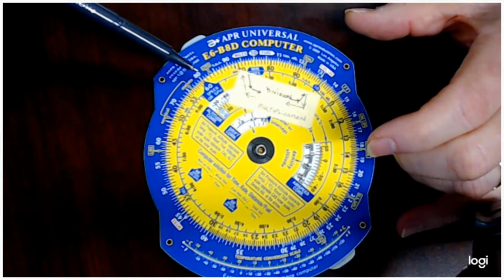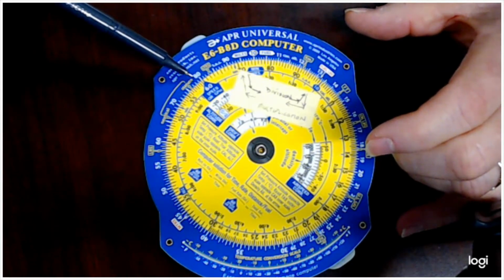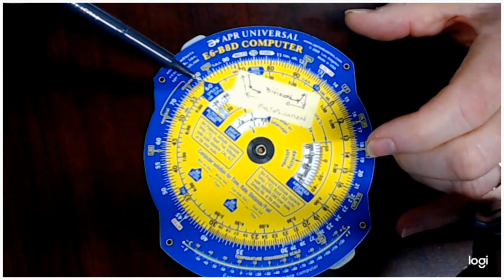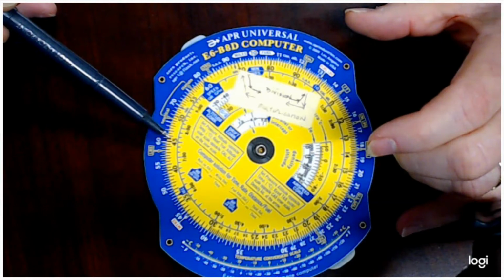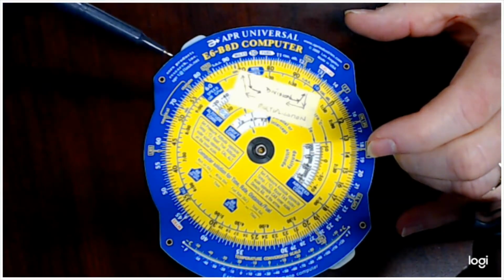You can do either one. So there's my 80 knots and my index, and then I'll say, okay, how long is it going to take me to go 60 nautical miles? So I'll just go on the outer scale to 60, read in, it's going to take me 45 minutes. That's how you do a time distance problem.